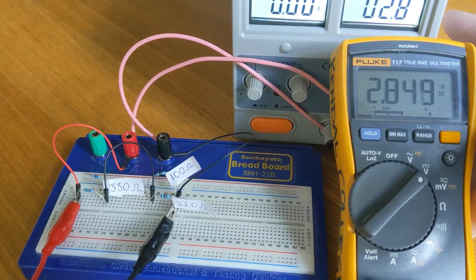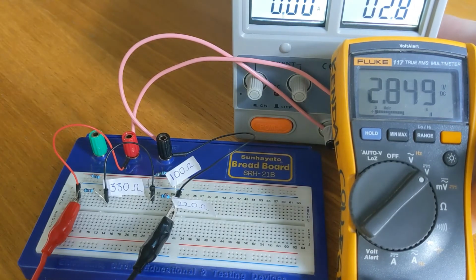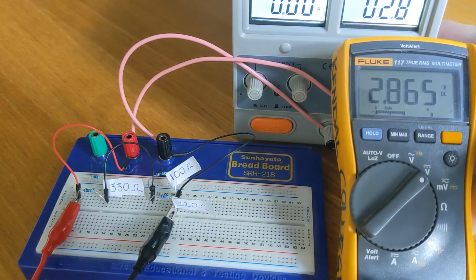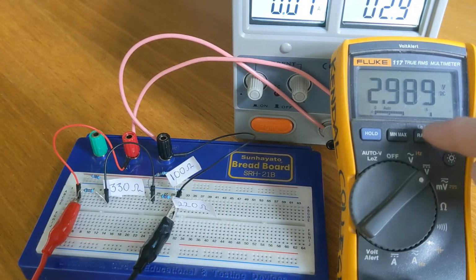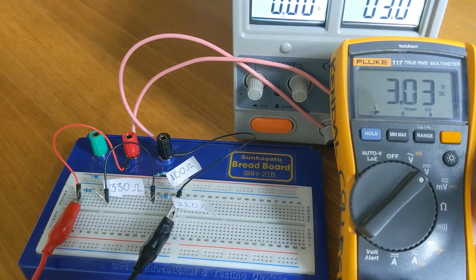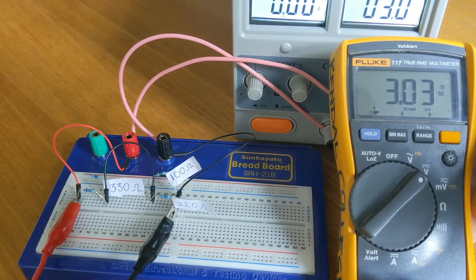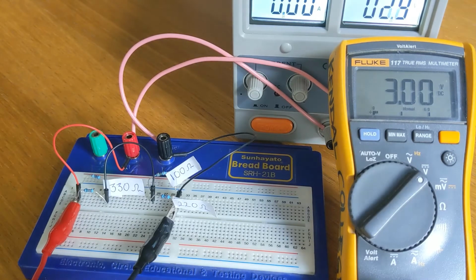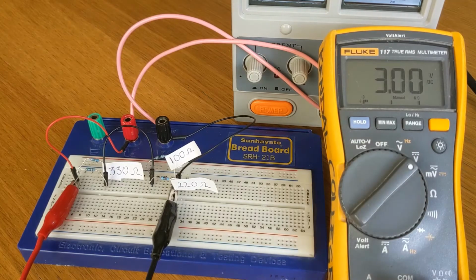And then we'll also be able to look at what the voltage is across the 2 separate parallel pairs. So first of all, let's set that to 3 volts, adjust the range on the multimeter, and therefore you have got those 2 parallel pairs, that whole resistor network, connected up to a 3 volt DC supply.